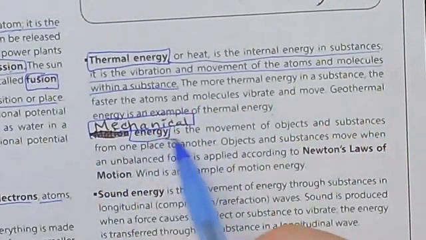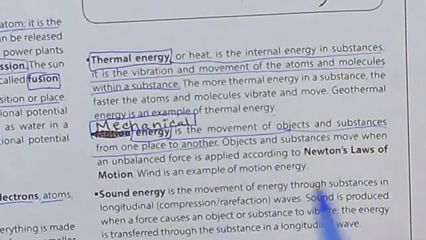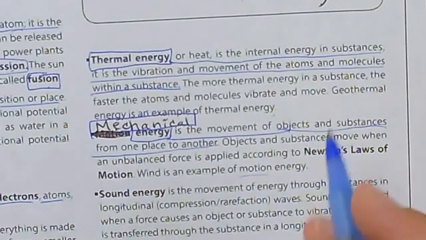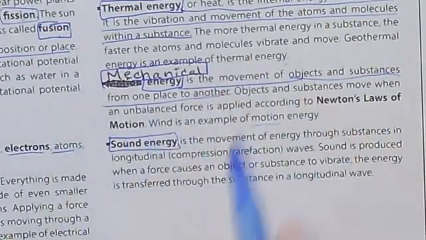Mechanical energy is the movement of objects and substances from one place to another. Objects and substances move when an unbalanced force is applied according to Newton's laws of motion. Wind is an example of motion energy. So is a car going, and we're going to be calling that mechanical energy.